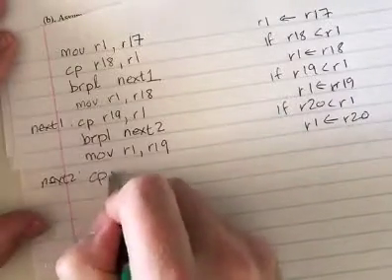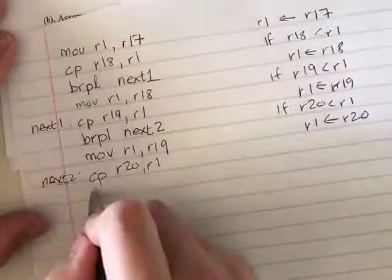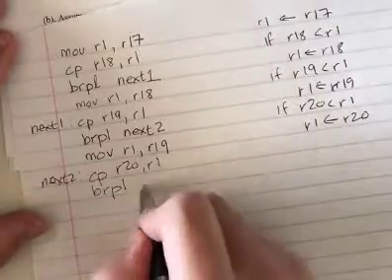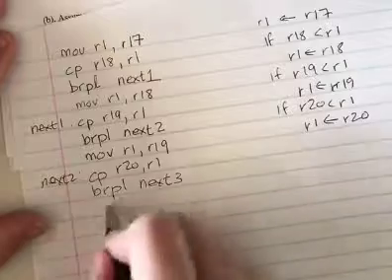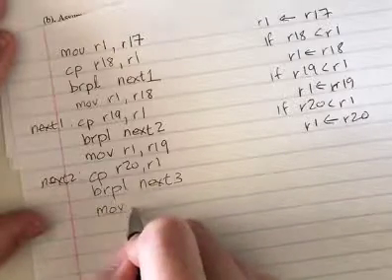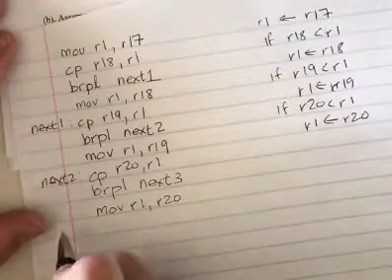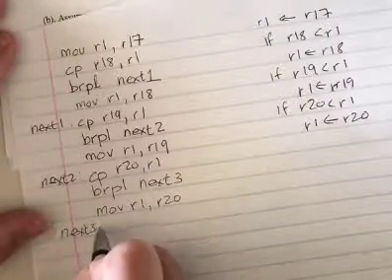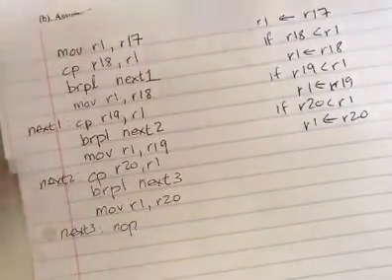Finally, I compare R20 with R1. If it was greater than or equal to, I'm going to jump to next 3. Otherwise, I'm going to move R20 into R1, and then I'll go over here, and then that would be the end of the code that we need.